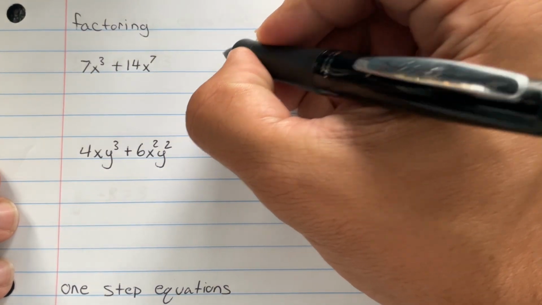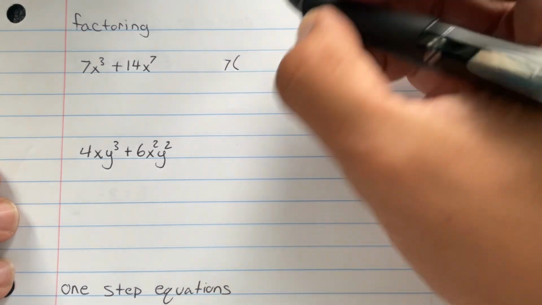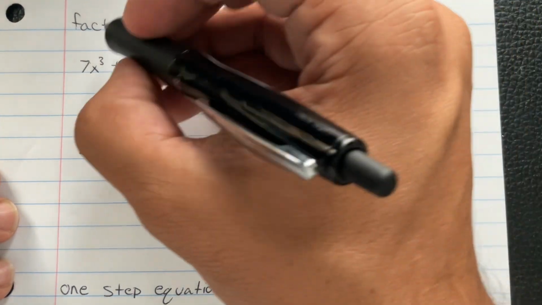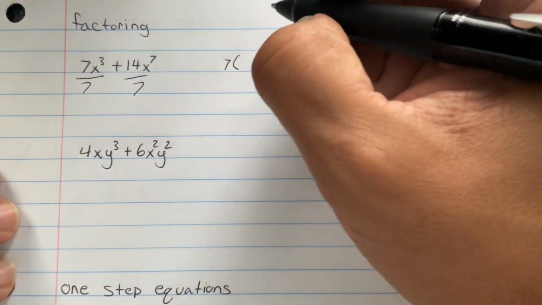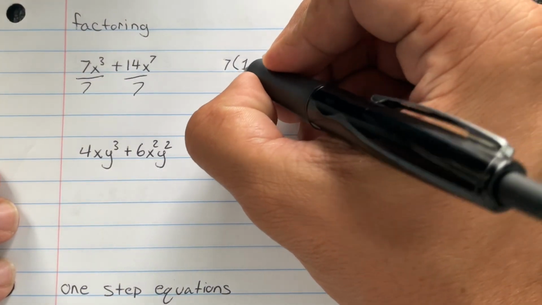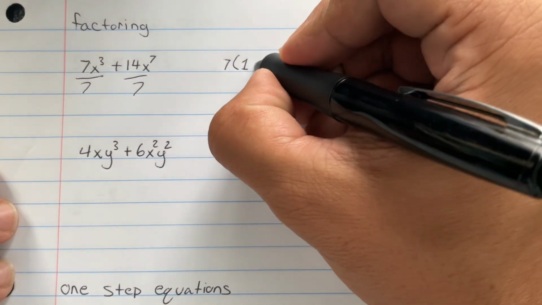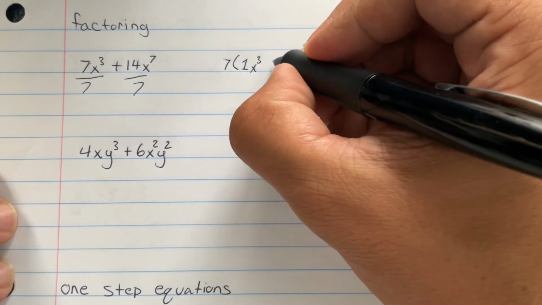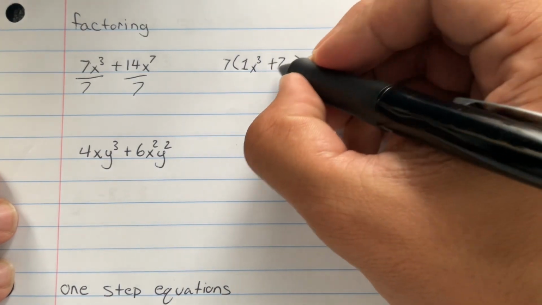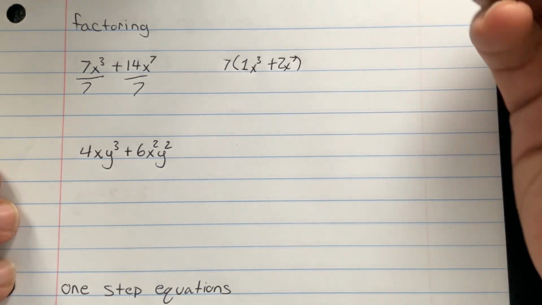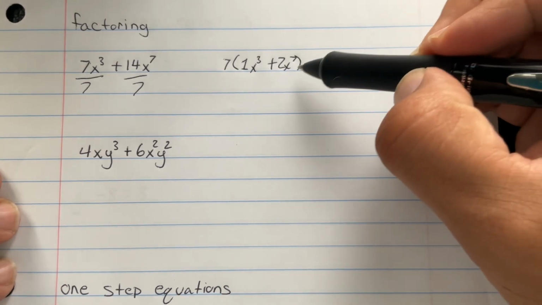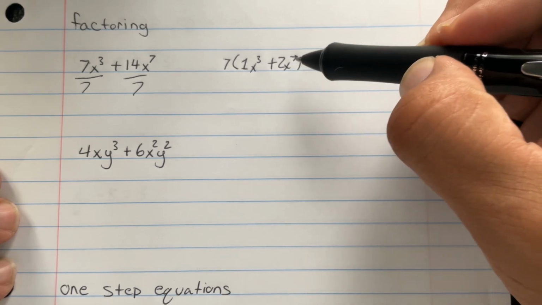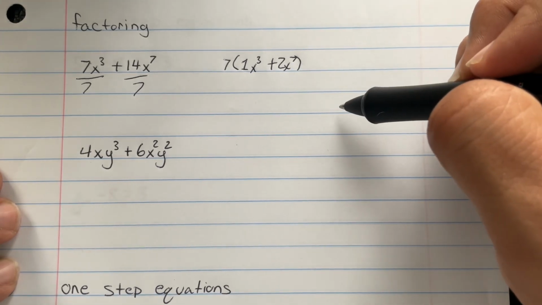So 7, I'm going to remove from the parentheses, and everything is going to get divided by 7, leaving me with a 1. We still have x to the third plus 2, and we still have x to the 7th. Now this has x times x times x, and this one has x times x times x times x repeated until I get to 7.